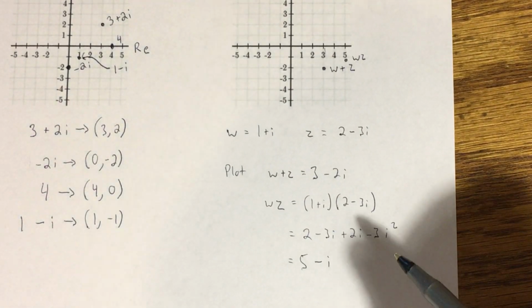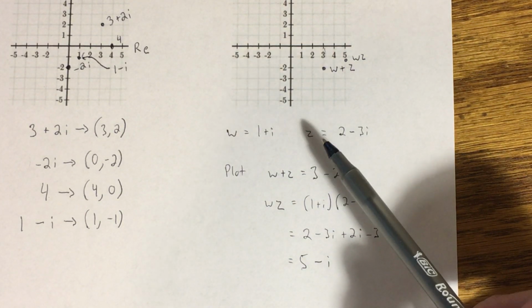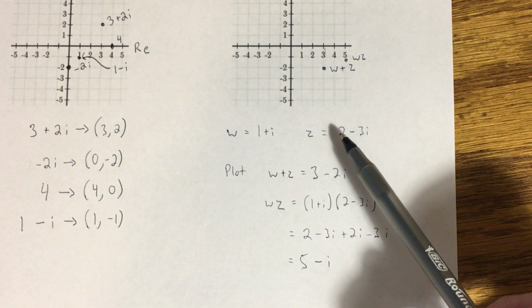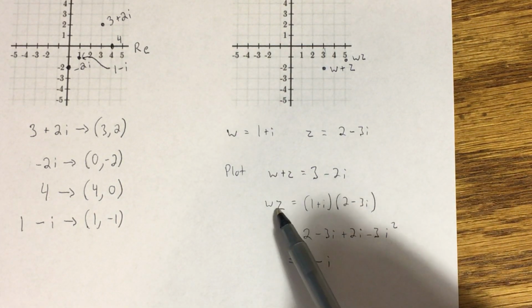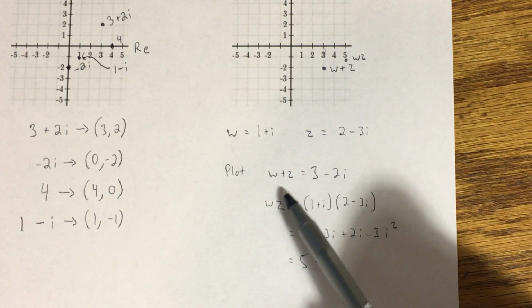In the parent class, we're going to talk about some geometry associated with the addition and multiplication, as well as subtraction and division of complex numbers.